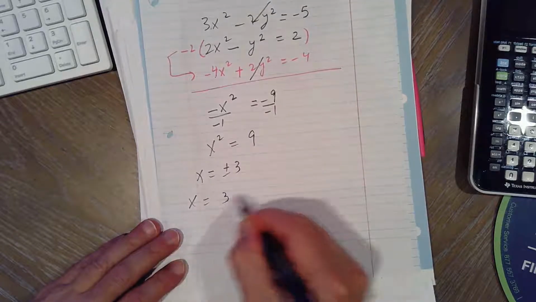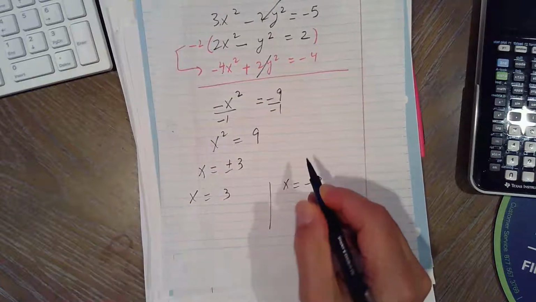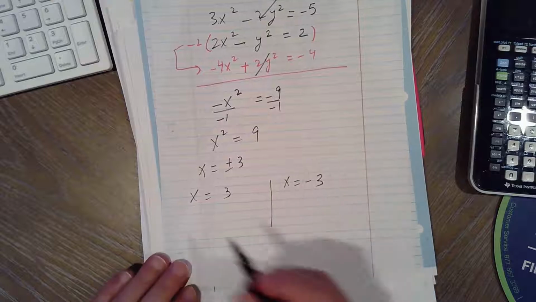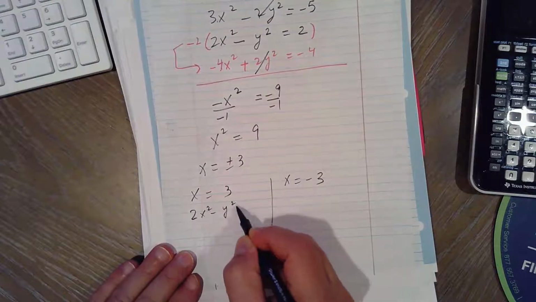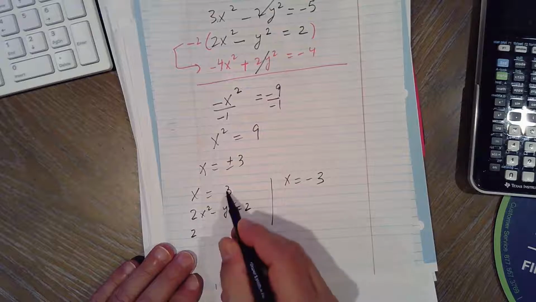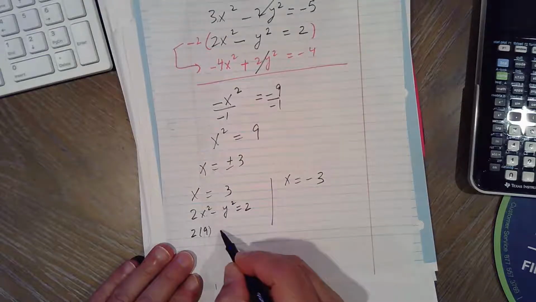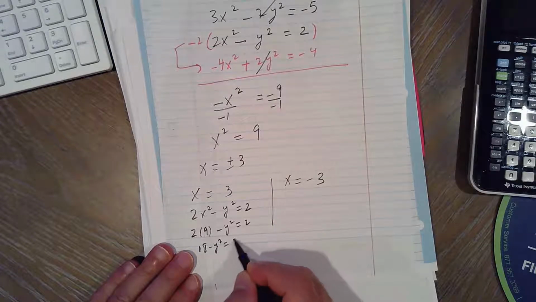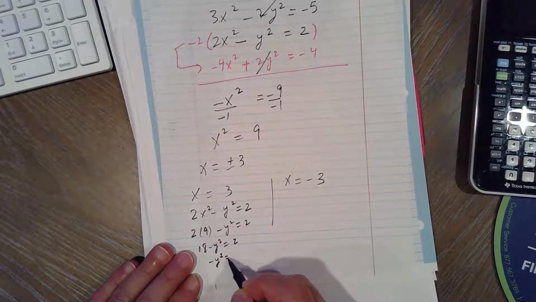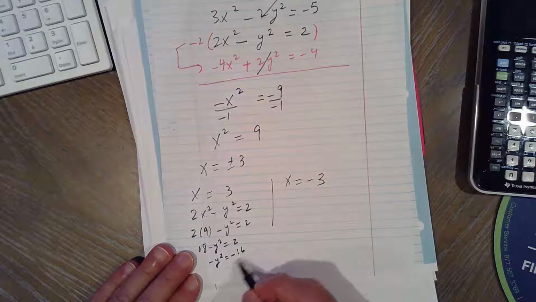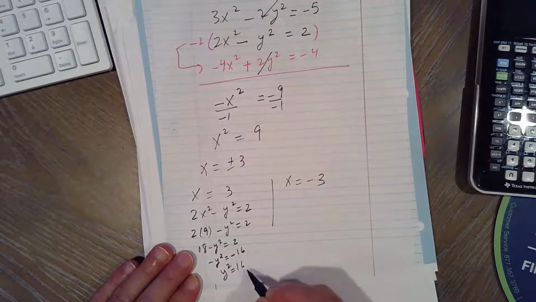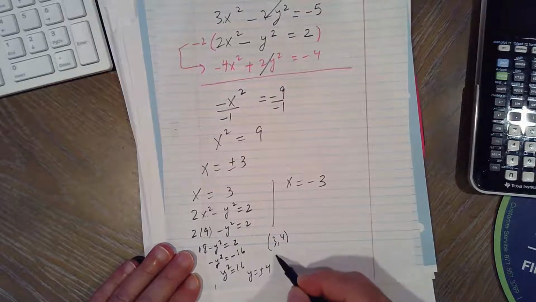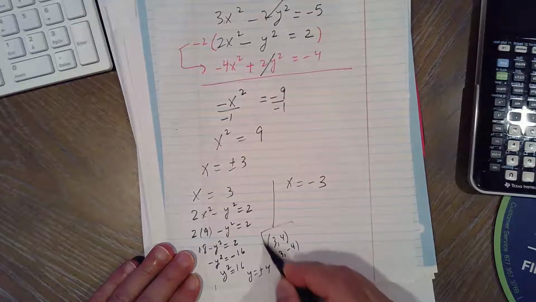So we're going to plug those values in. It doesn't matter which equation. I'll just pick the bottom equation. 2x squared minus y squared equals 2. 2 times 3 squared is 9, so 18 minus y squared equals 2. Negative y squared equals 2 minus 18, which is negative 16, so y squared is 16, y is plus or minus 4. So we have (3, 4) and (3, negative 4).